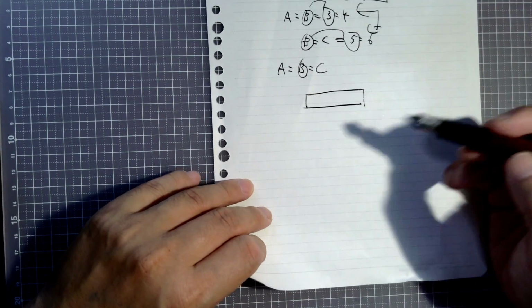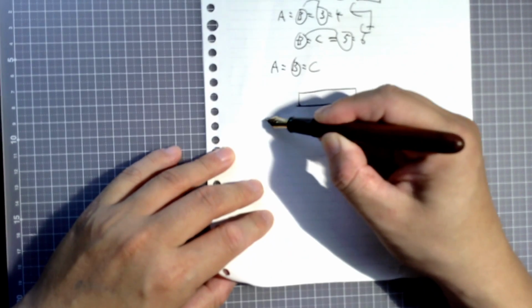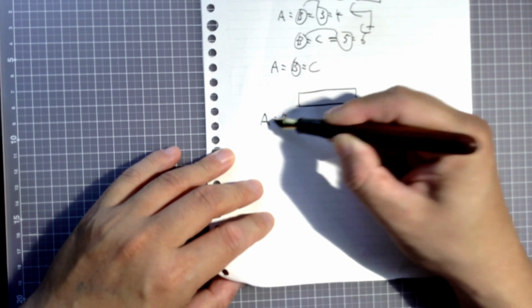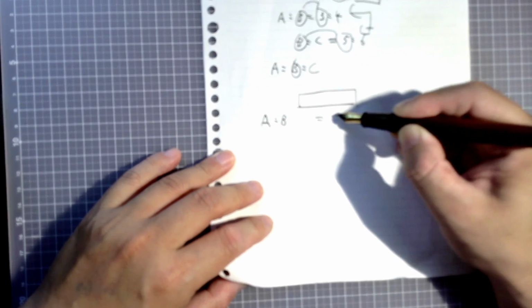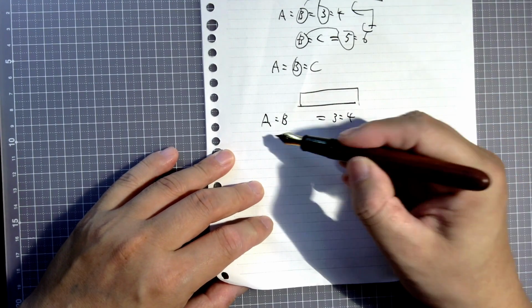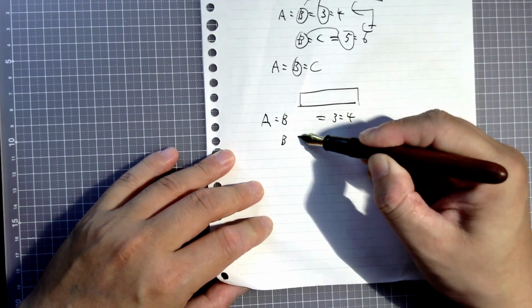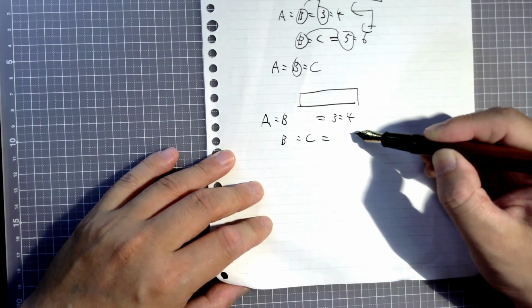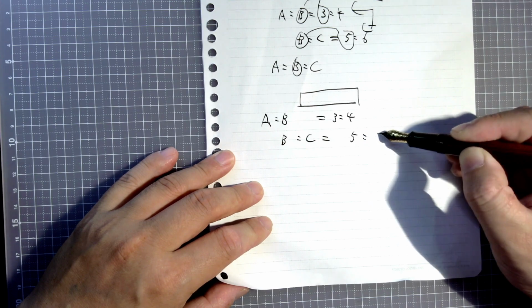Let me give you an example. The ratio of A to B is 3:4, and the ratio of B to C is 5:6.